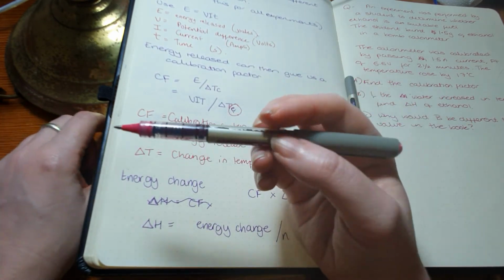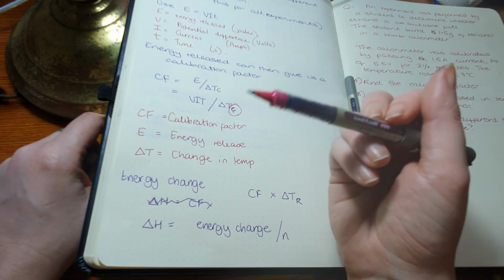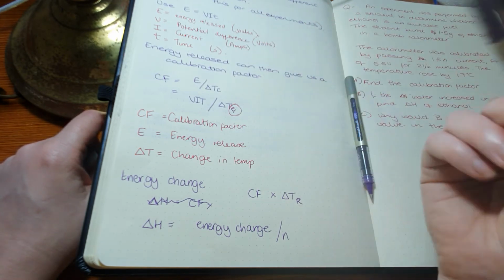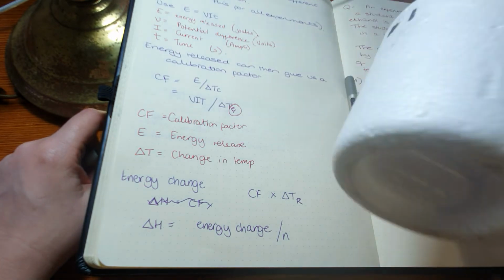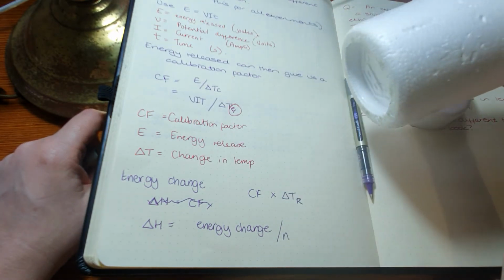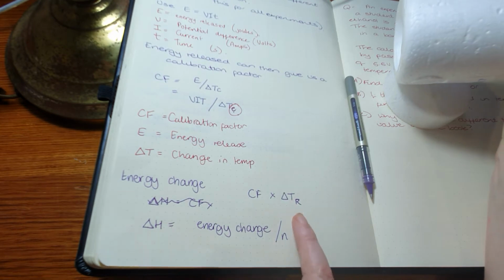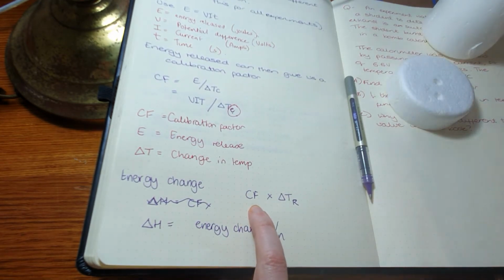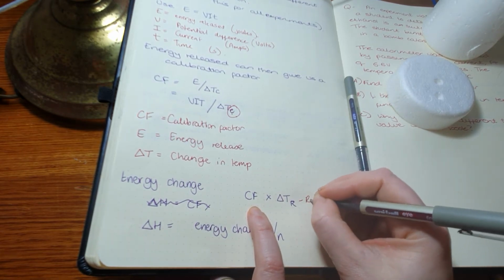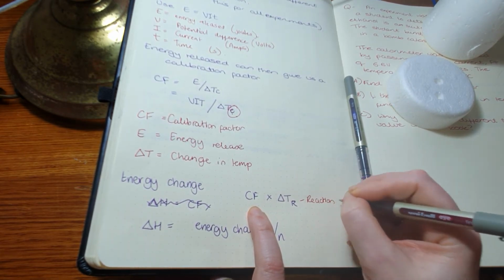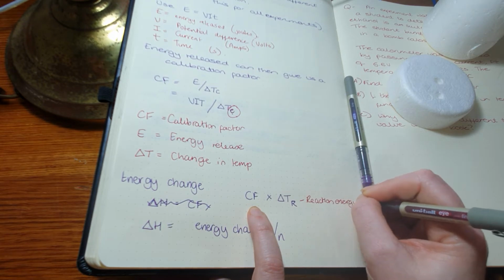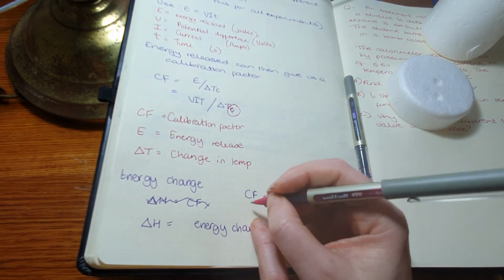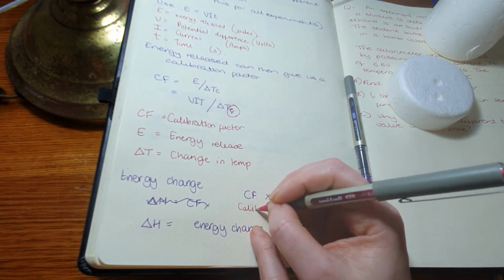That's great. Now I've run my experiment where I've put something in some water. I've got an energy change, and I've measured the energy change. What I can do is measure that energy change and times it by my calibration factor. So this is my reaction energy change, and this is my calibration factor.